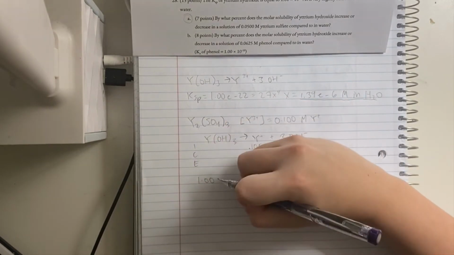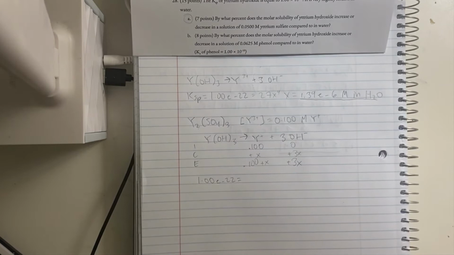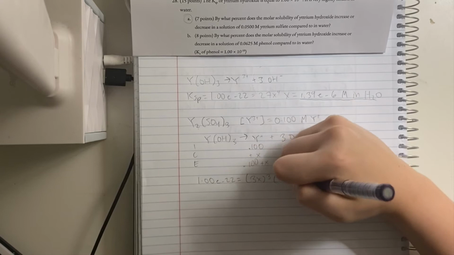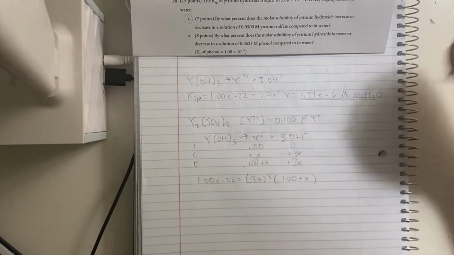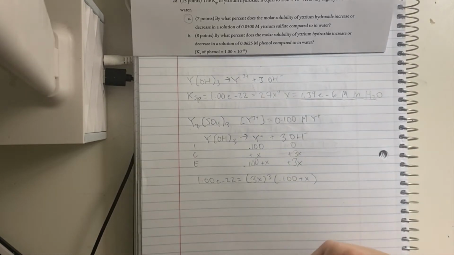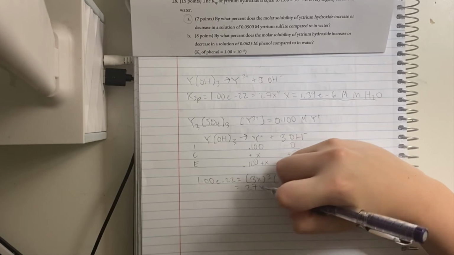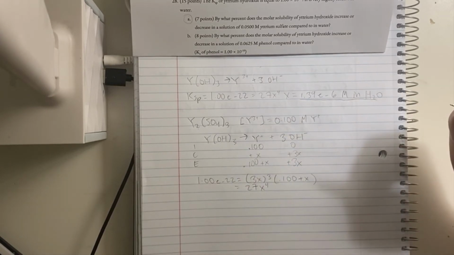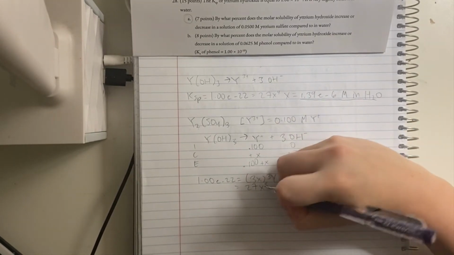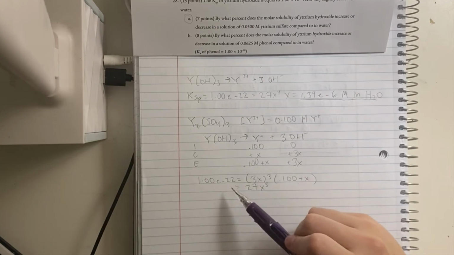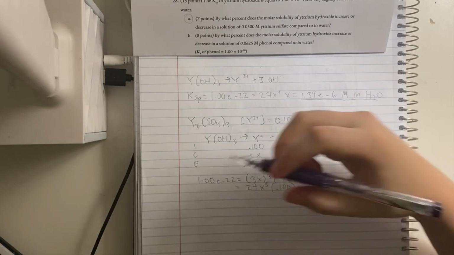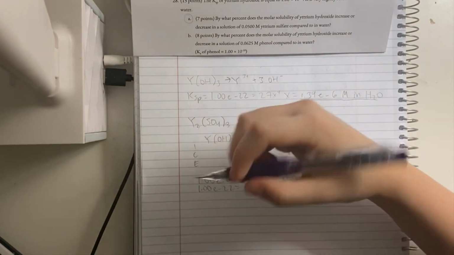So now we take the Ksp, and that is equal to 27x to the 4th. Nope, not x to the 4th, that's x to the 3rd. And because the Ksp is really small, we can just go ahead and ignore this x and multiply by 0.1. And now we can solve for x.